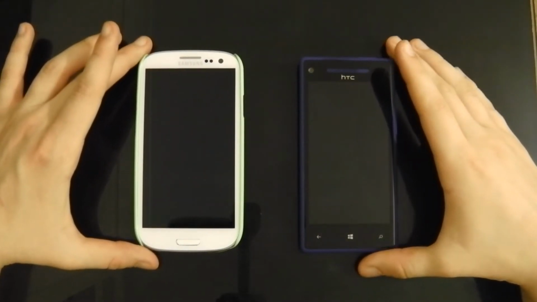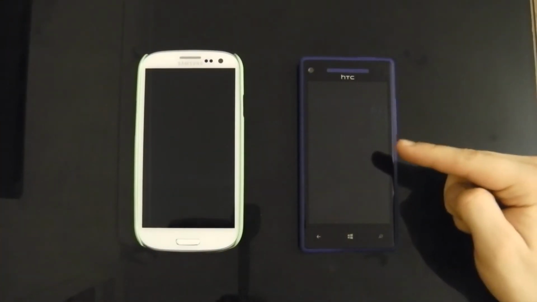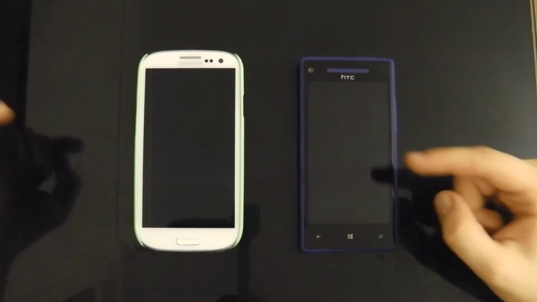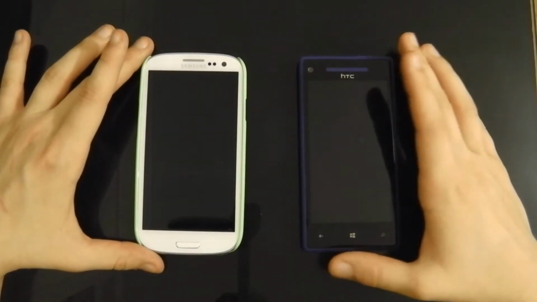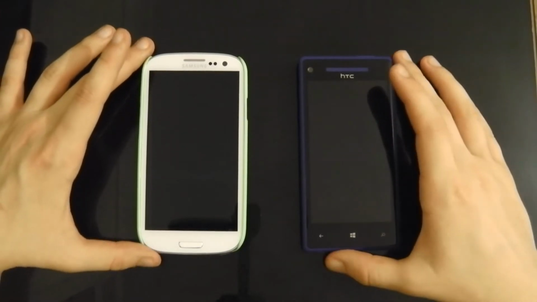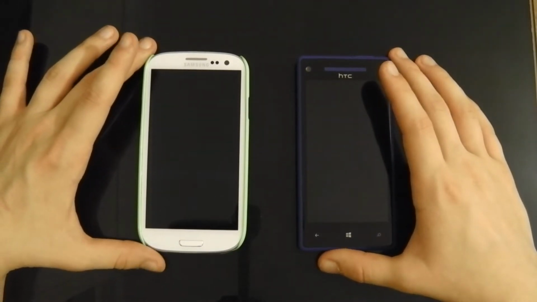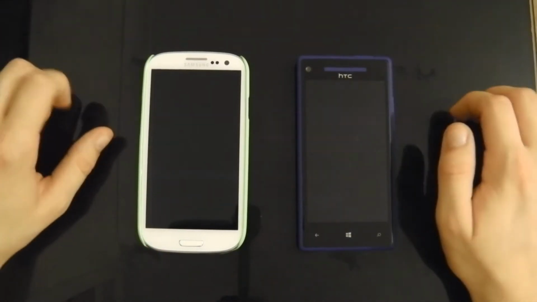Why hello again YouTube. Today, HTC 8X, Samsung Galaxy S3, arguably the two flagships for either platform, Android and Windows Phone 8. Just shooting this straight off the bat of my Galaxy Nexus, Android 4.2 video.